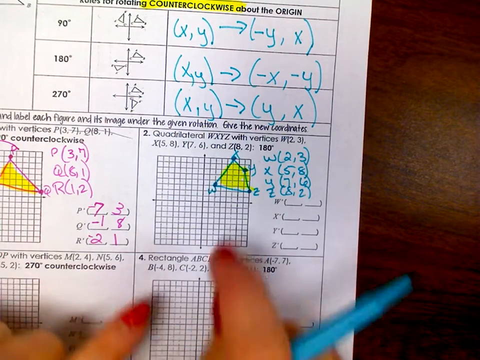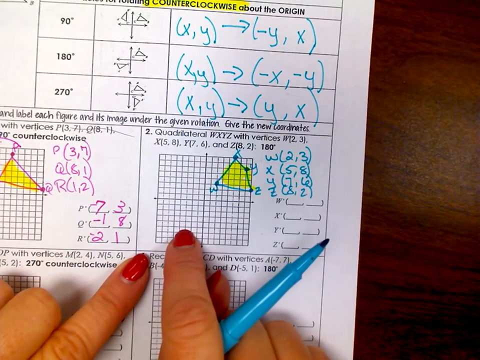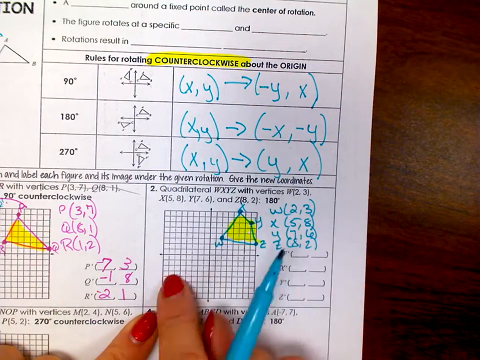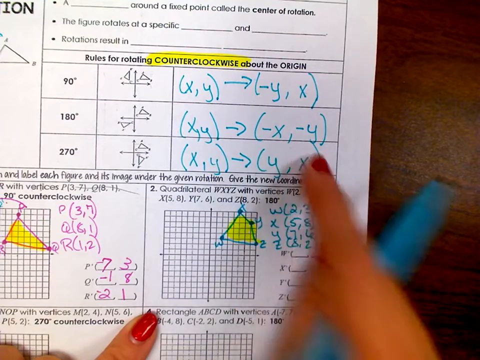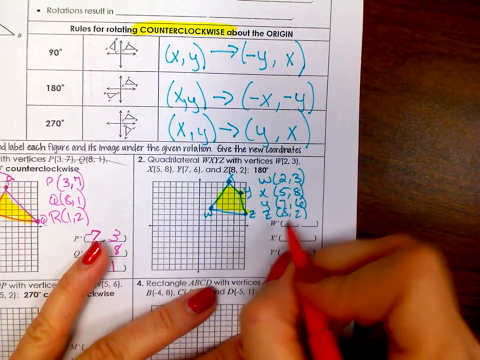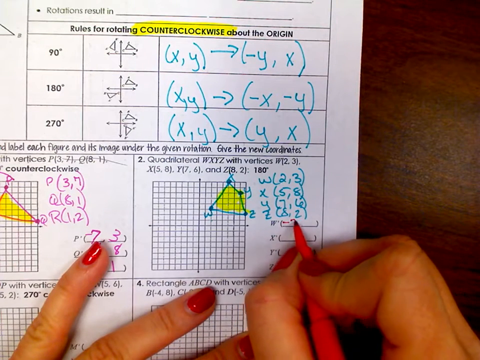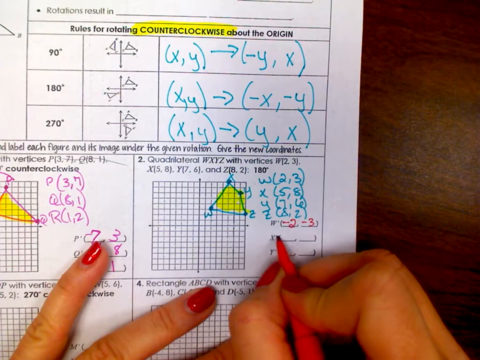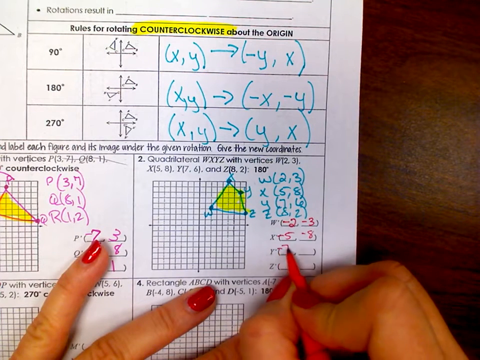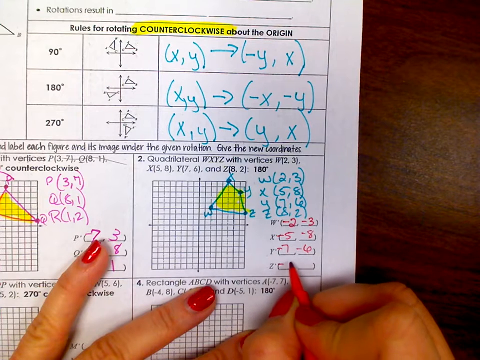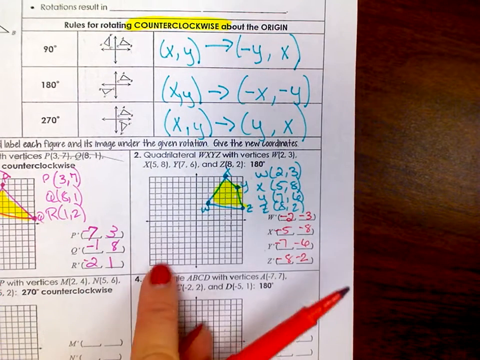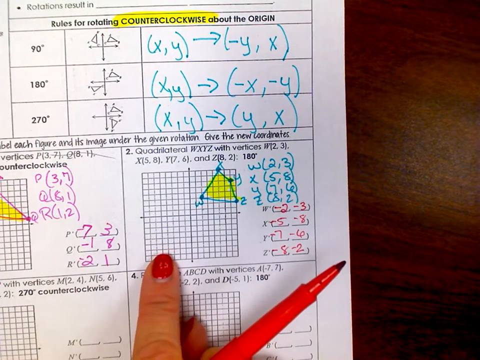And so 180 means it's going to end up over here. And if we look up 180, since it's just the opposite, everything is the opposite. So you'll have W'(negative 2, negative 3), X'(negative 5, negative 8), Y'(negative 7, negative 6), Z'(negative 8, negative 2). And when you finish, it should be on this quadrant.